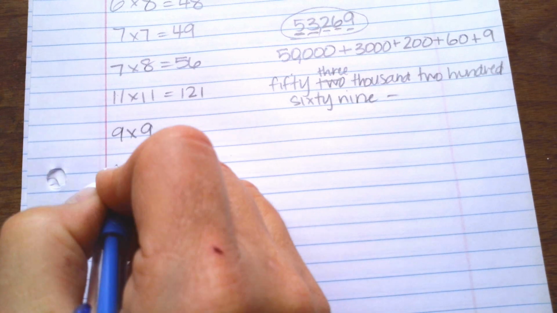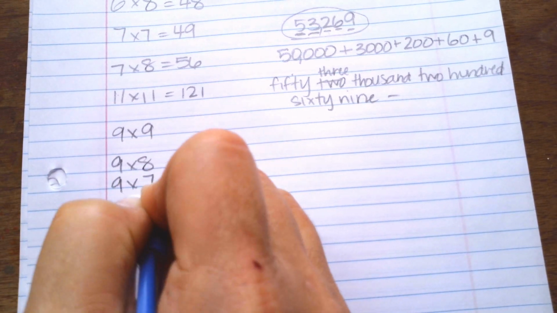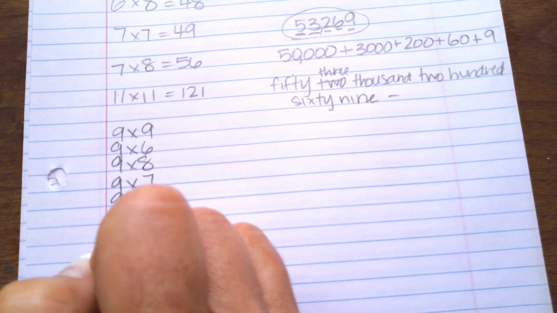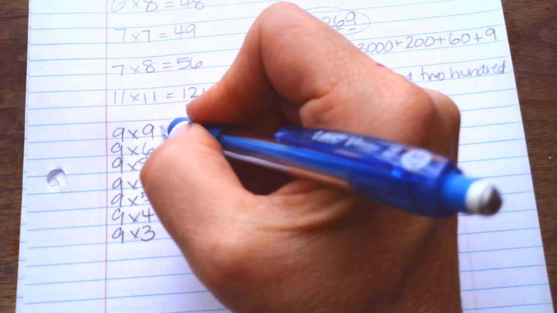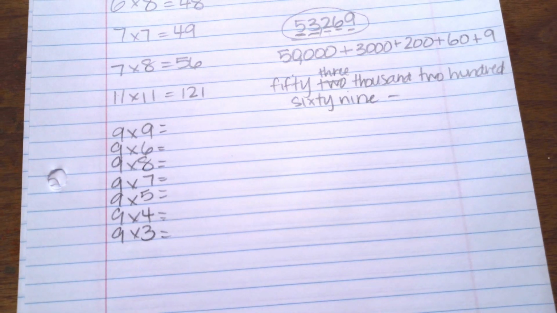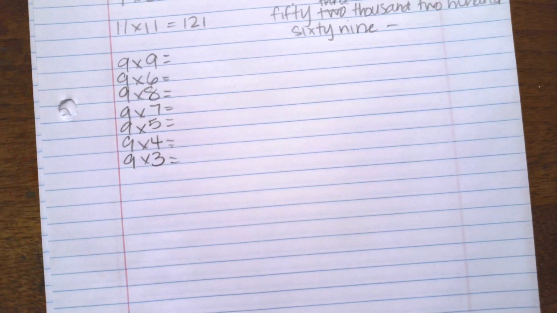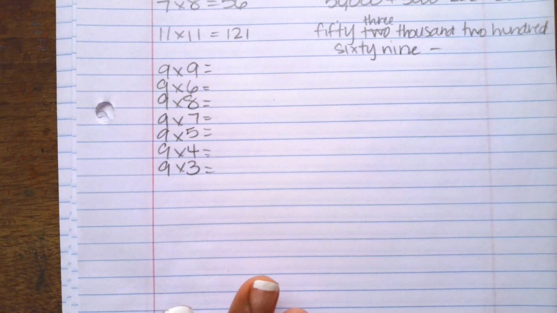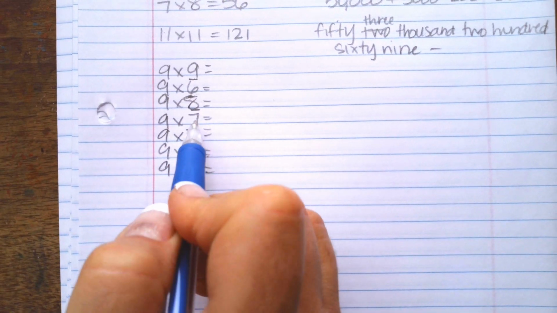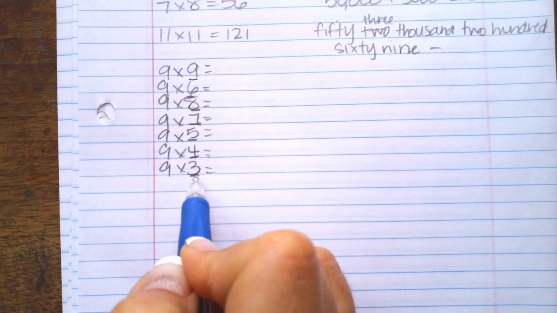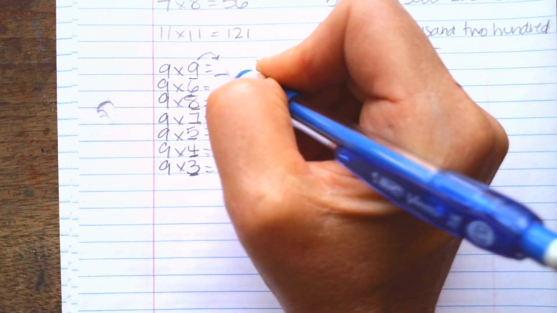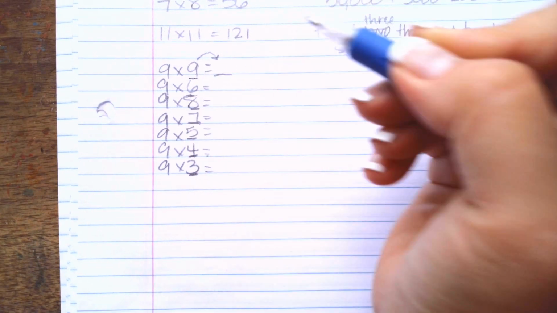So we have all of our 9 facts, and our strategy to figure them out if they're tricky for you is the first digit is 1 less than the number that you're multiplying by 9. So what does that mean? I'm multiplying 9, 6, 8, 7, 5, 4, and 3 by 9. So the first digit here is going to be 1 less than the number that you're multiplying by 9.